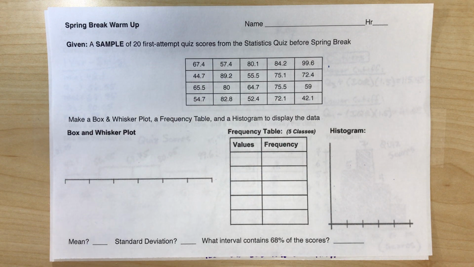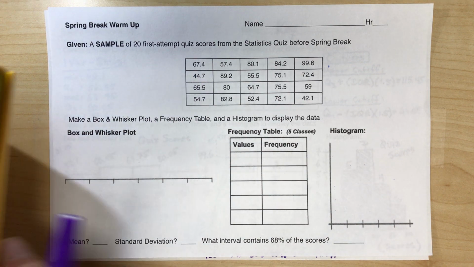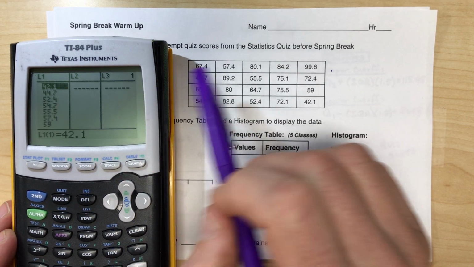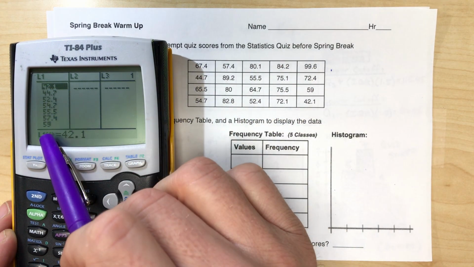Okay, this video is going to walk you through how to do today's warm-up. The first thing you need to do is go to your calculator, press Stat, go to Edit, hit Enter, and type all this data into your calculator, down list 1.